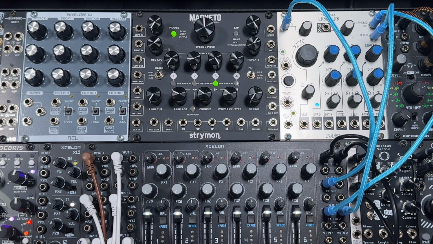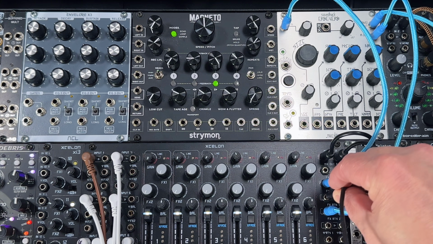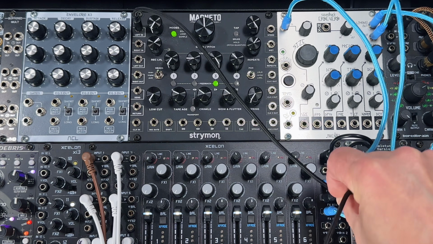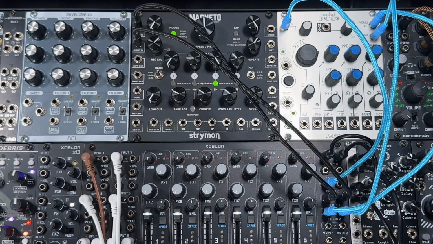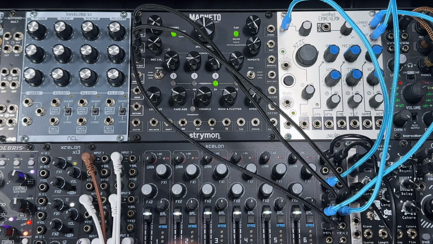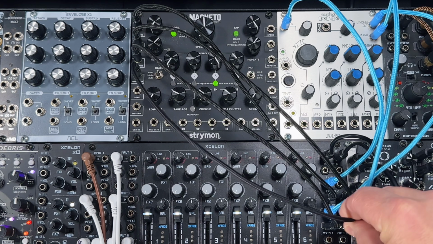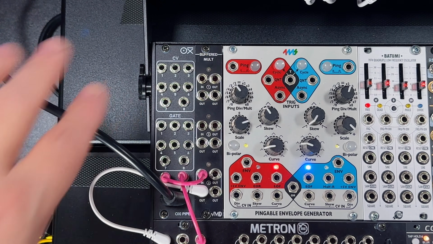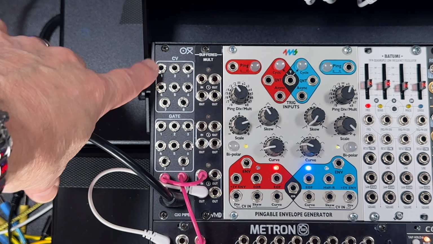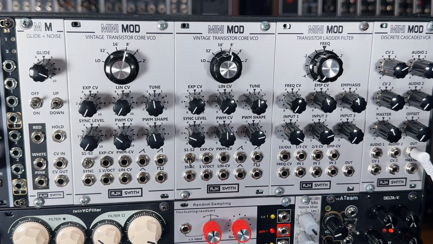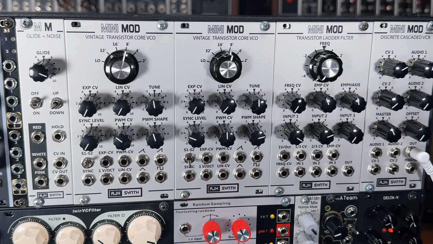So let's get that patched up. Effects send to Magneto in, left and right, and then back out of Magneto into the return, number 2. There we go. There are the effects. Easy peasy. So for my 2 melodic voices, the Oxy pipe's going to come into play again. CV1 and gate 1 is going to be voice 1, and CV2 and gate 2 is going to be voice 2, and I'm going to show those just in a second.